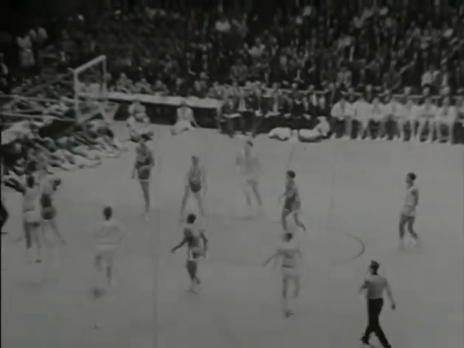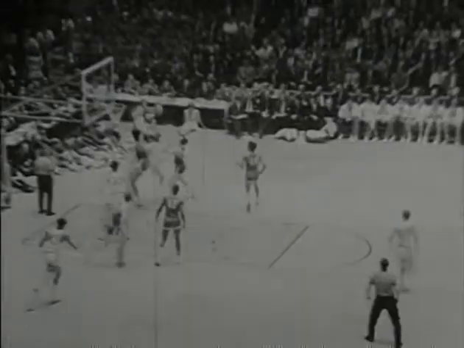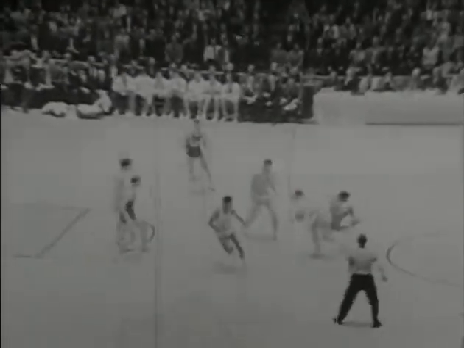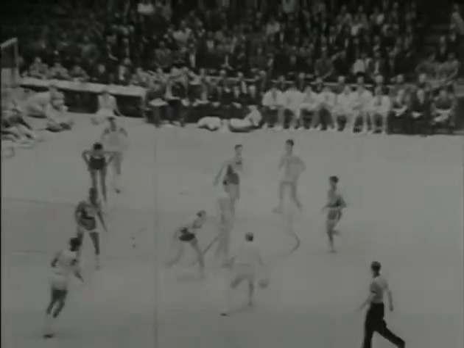Here's Waterman, gives to Sadler. Sadler spins away from Warren, comes over the line, gives to Hooper. Hooper gives to Terrain. They let him fire from the left corner, no good. Scrapped for the rebound, still being scrapped for.